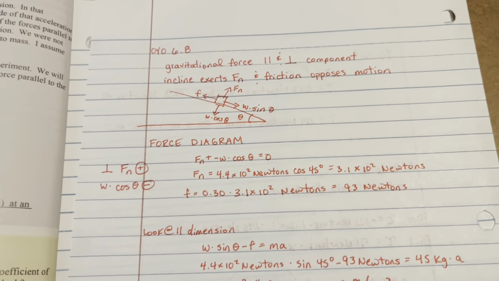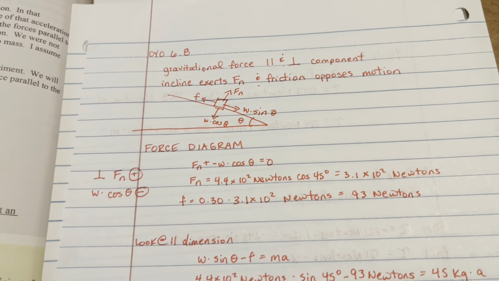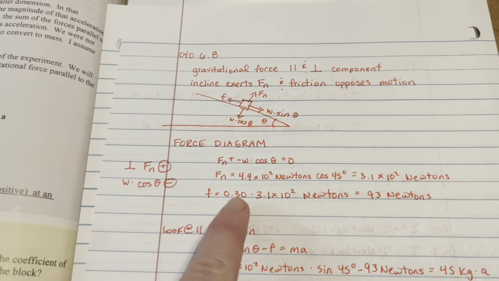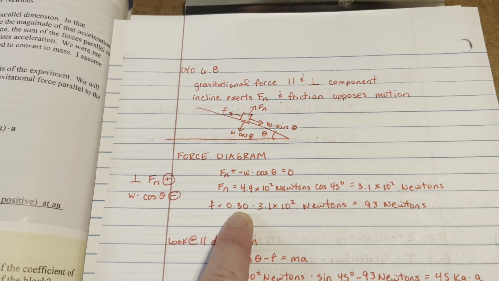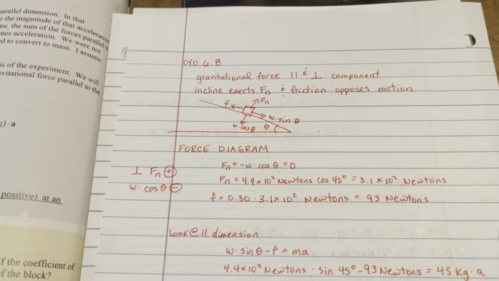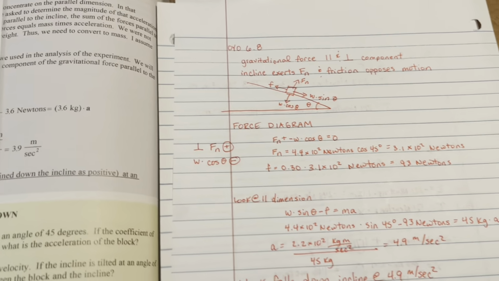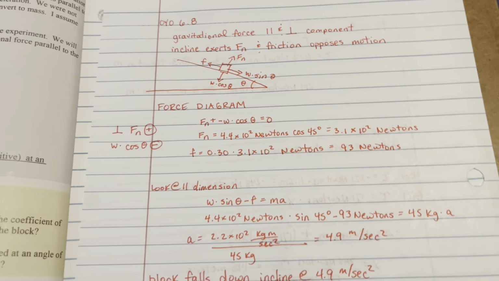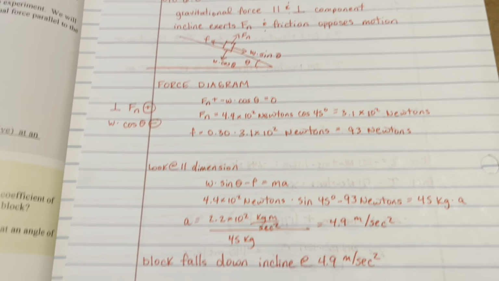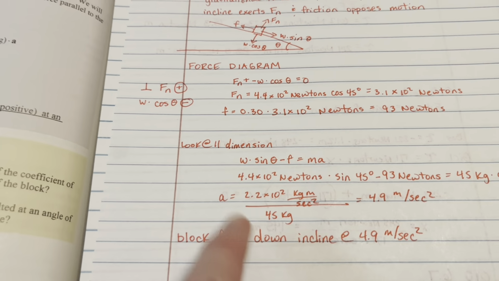Then I can solve for friction. It's going to be 0.30, I have my coefficient, they give it to me, times 3.1 times 10 to the second newtons, and I get 93 newtons. And then I can look at the parallel dimension, now that we've done the perpendicular dimension.